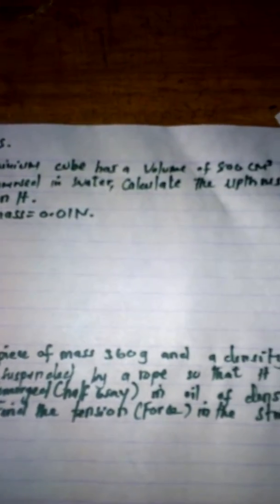In this video, we will solve some numericals regarding Archimedes' principle. We have the first question. It states that an aluminum cube has a volume of 800 cubic centimeter. If it is totally immersed in water, calculate the upthrust acting on it. 1 gram mass is equal to 0.01 Newton.